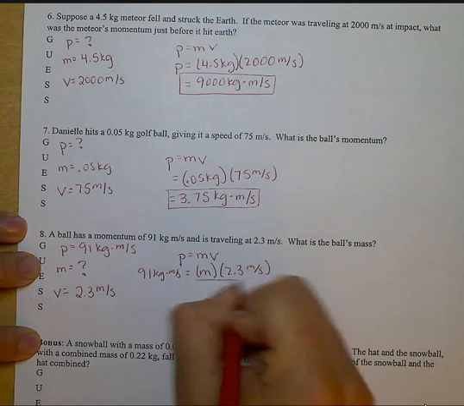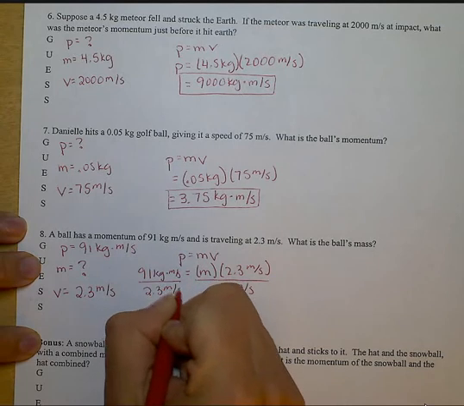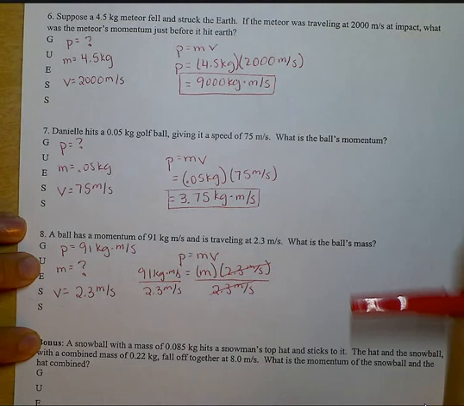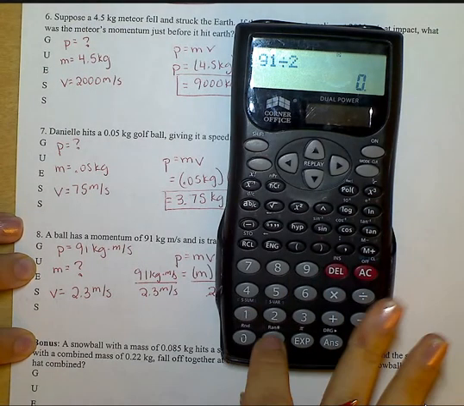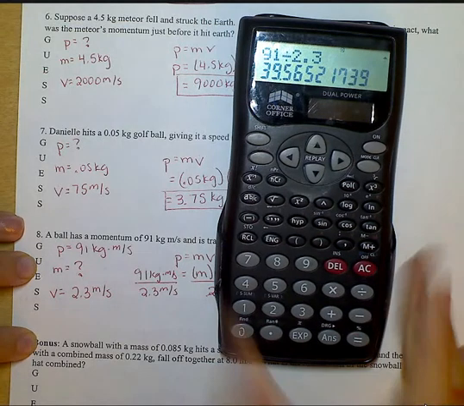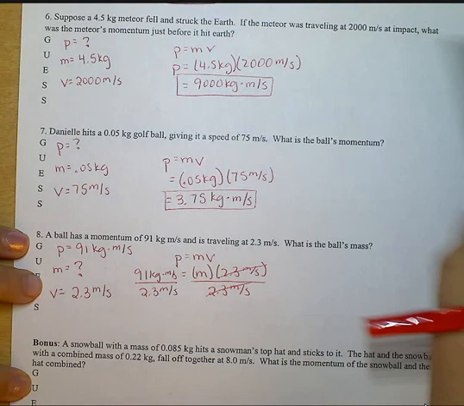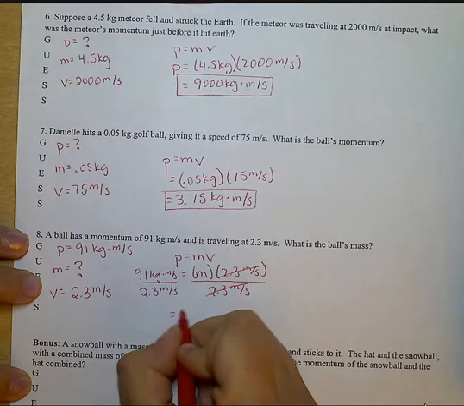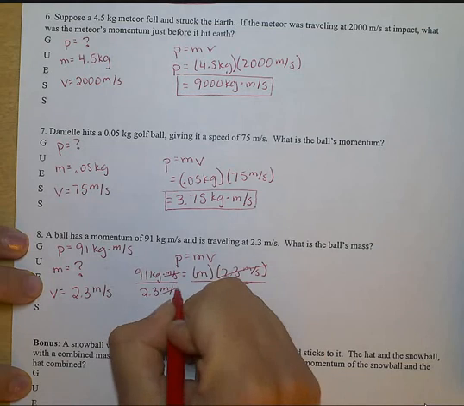We're going to divide that by 2.3 meters per second. This will cancel out, and I can plug the rest into my calculator. Let's just say 39.6. Our meters per second will cancel, so we'll be left with kilograms.